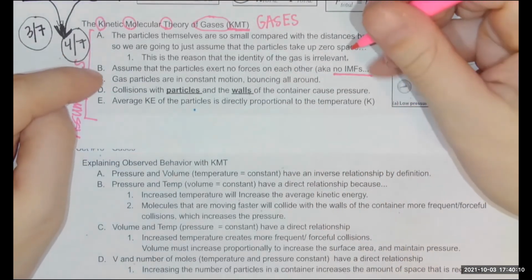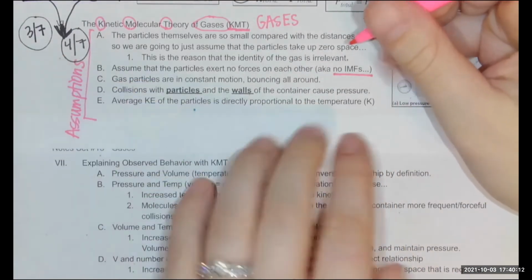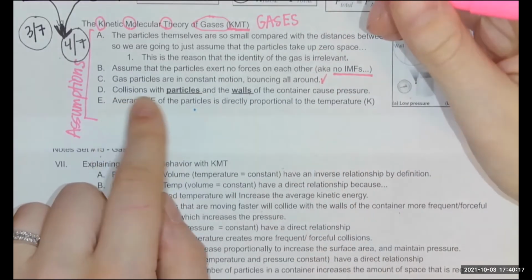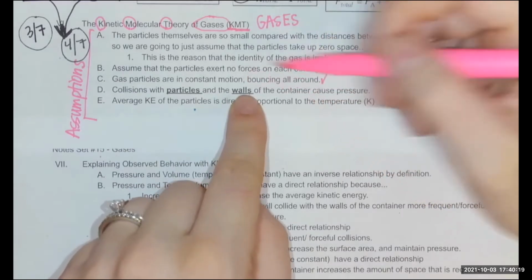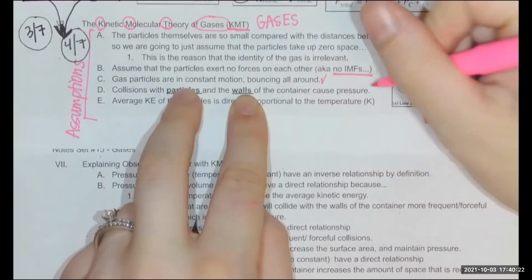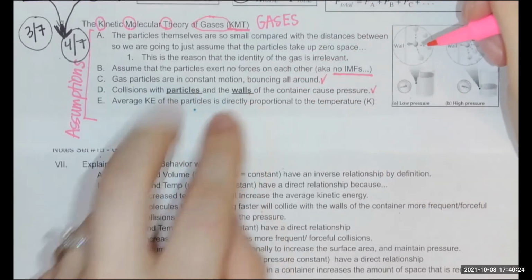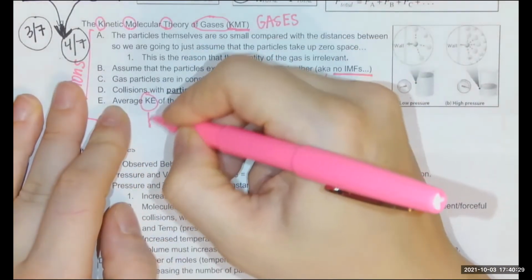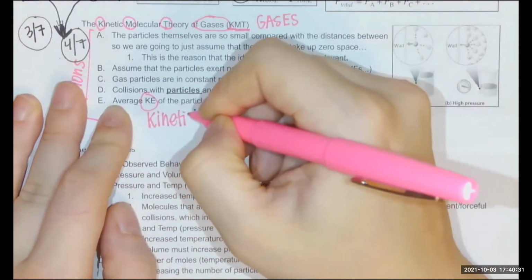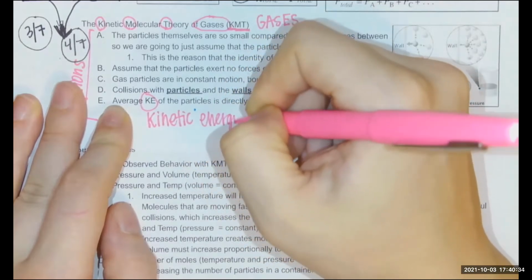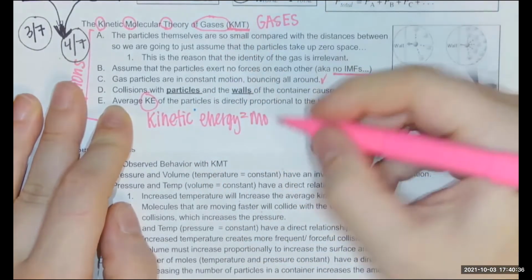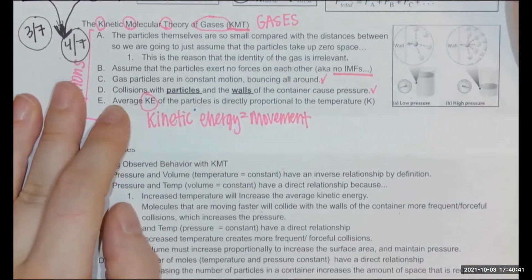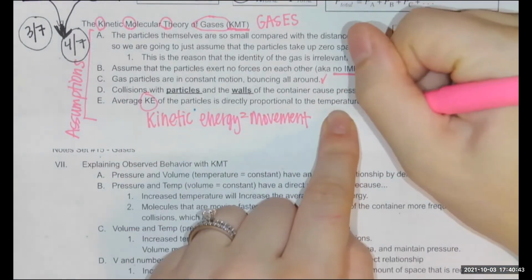We're going to assume that gas particles are in constant motion, bouncing all around, which is true. Collisions with the particles and the walls of the container is what causes pressure. That is true. And that the average kinetic energy, or energy of movement, is directly proportional to the temperature in Kelvin.